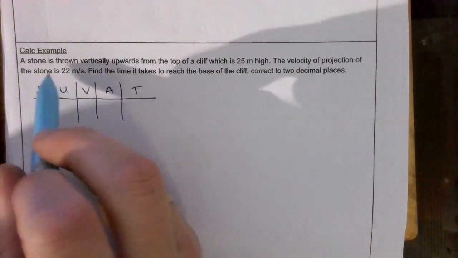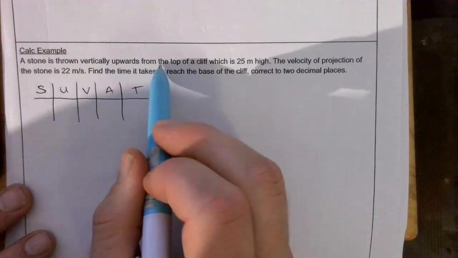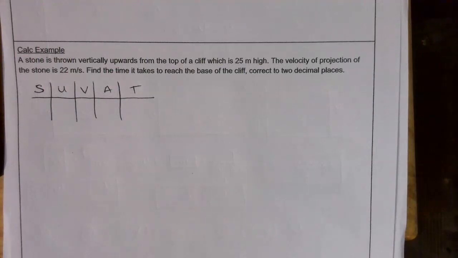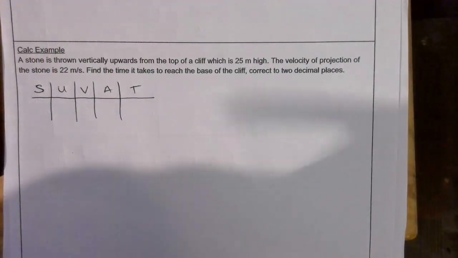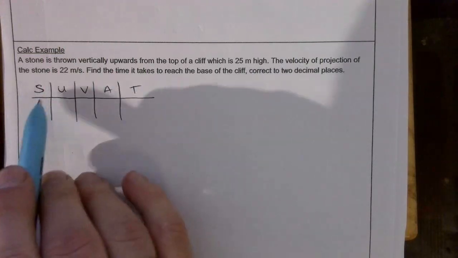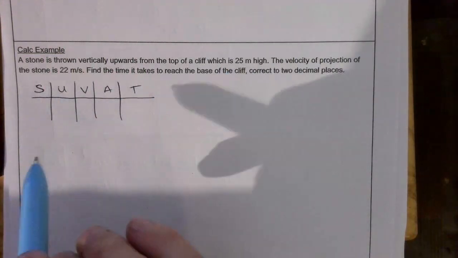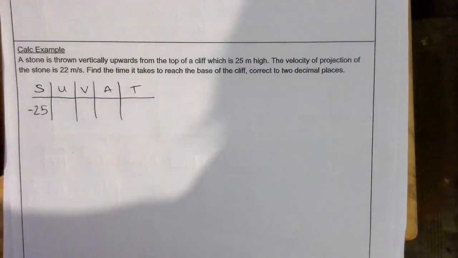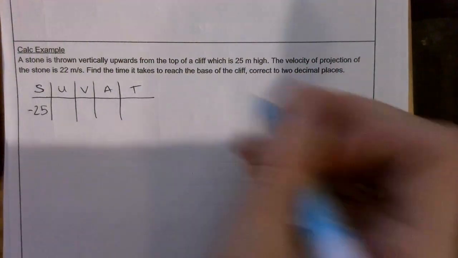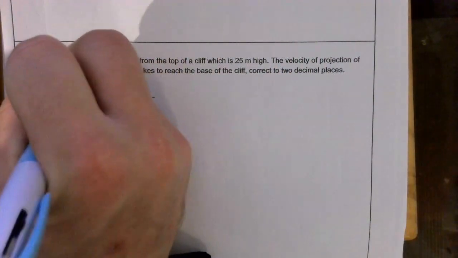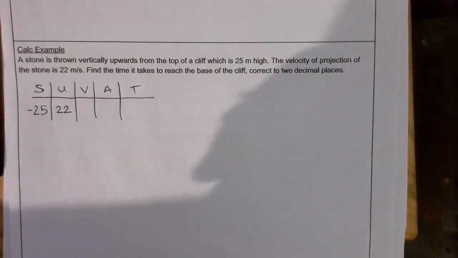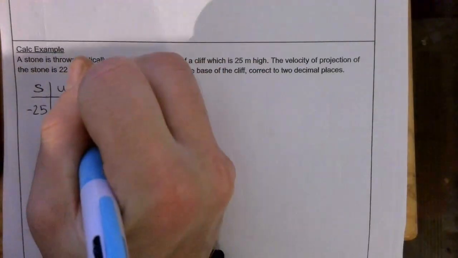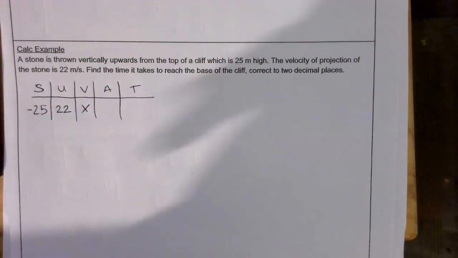It's very, very accurate. So a stone is thrown vertically upwards from the top of a cliff, which is 25 meters high. The velocity of projection of the stone is 22 meters per second. Find the time it takes to reach the base, correct to 2 decimal places. So starting off with the distance, if it starts 25 meters high and we're looking to reach the base of the cliff, it must go down to minus 25 meters. We know that it's projected vertically upwards with a velocity of 22. We don't know anything about its velocity when it hits the ground, so that's our cross.